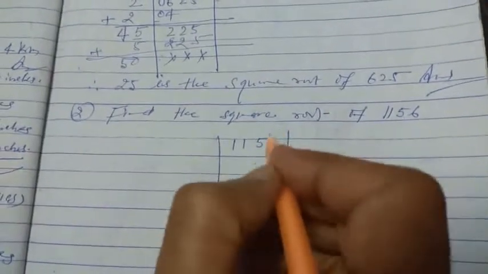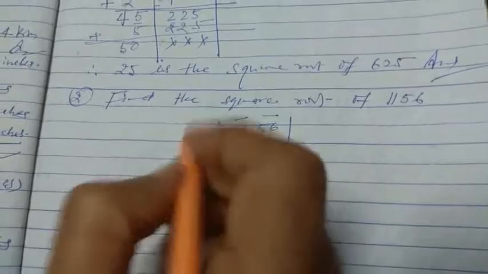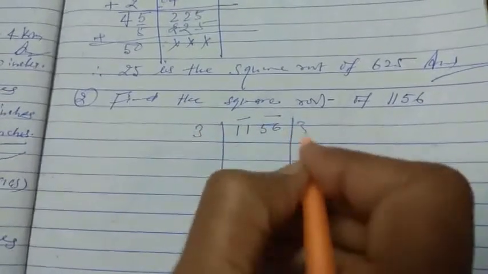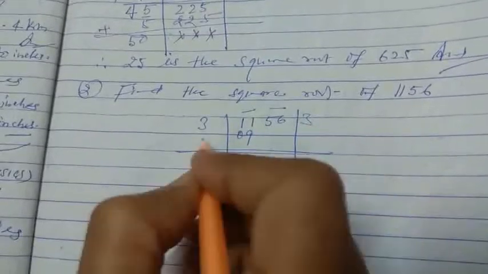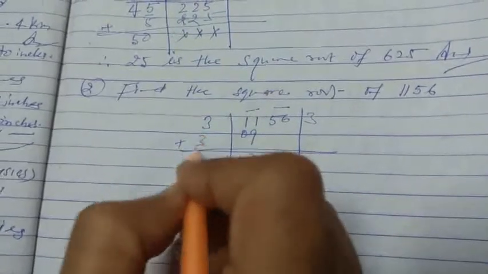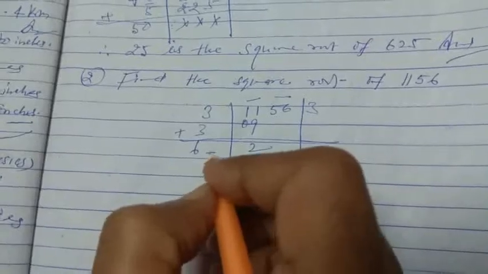Make pairs from the right hand side, 56 and 11. You first divide 11 by writing 3, 3 threes are 9, 2. Write 3 here, add this number 3 and 3 is 6, and in this place you can write a digit.